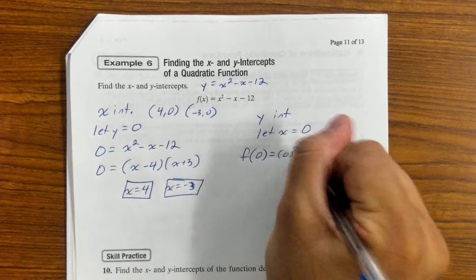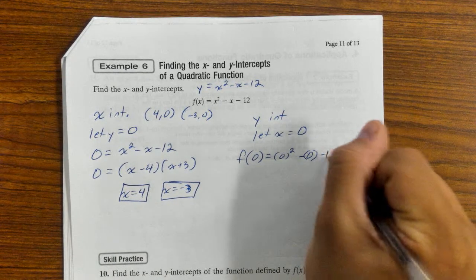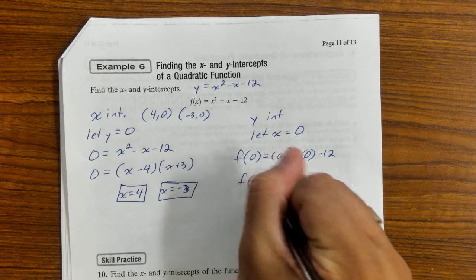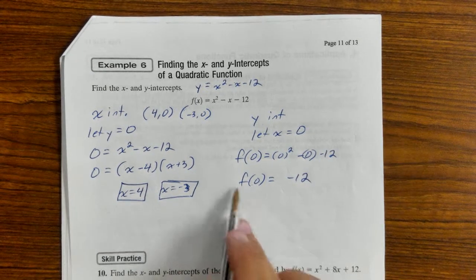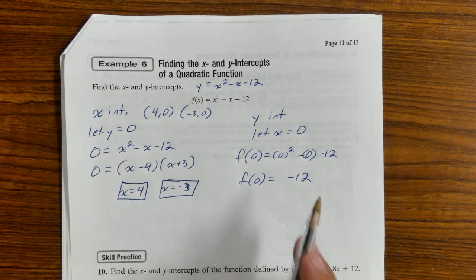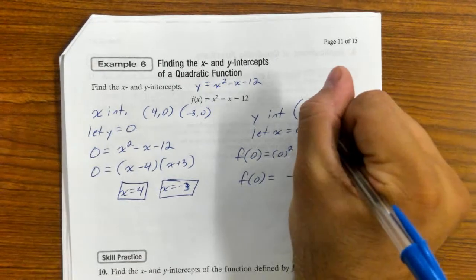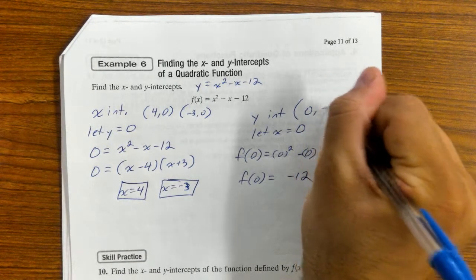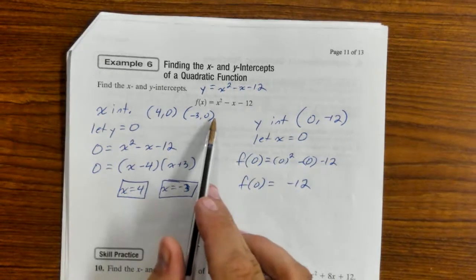So 0 squared minus 0, and put that in parentheses, minus 12. So f of 0 is equal to negative 12. Which means when my x value is 0, my y value is negative 12. So the y-intercept for this function is going to be 0, negative 12. And that's how you find the x and y intercepts of a quadratic function.